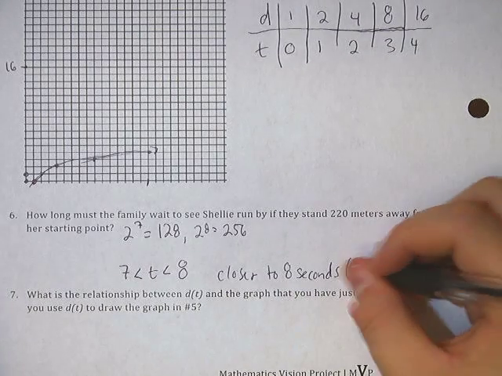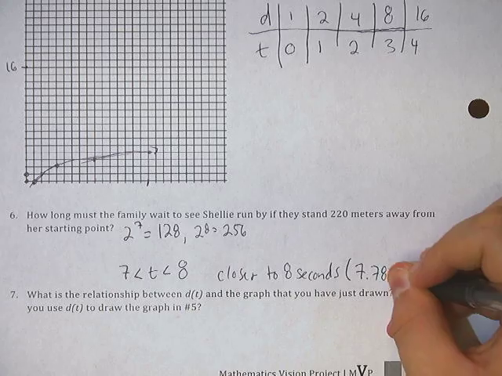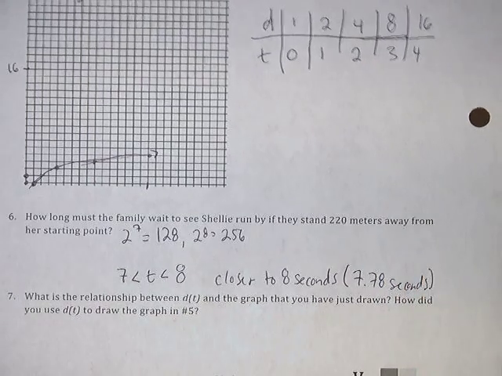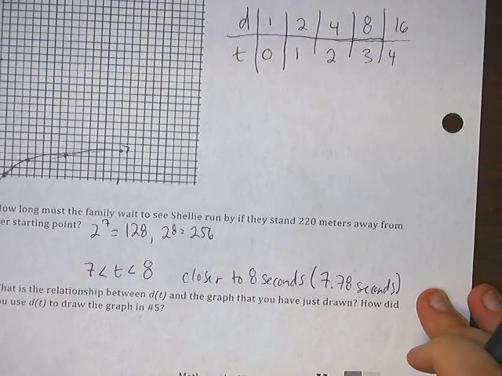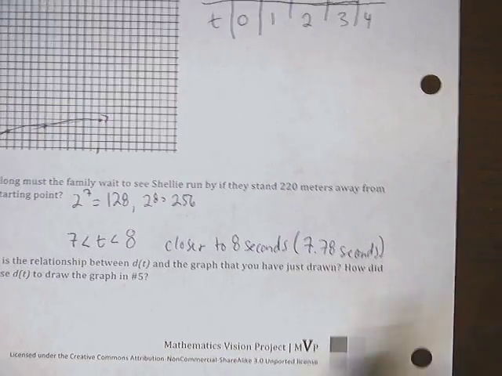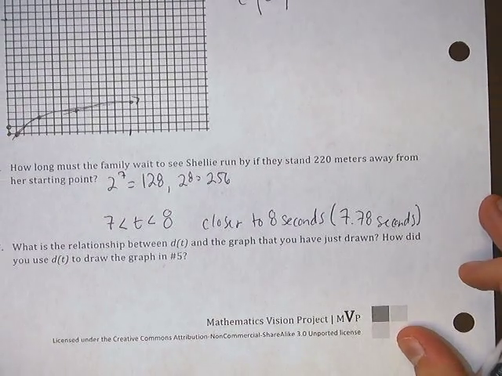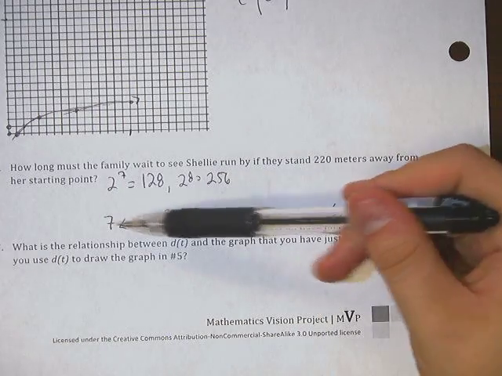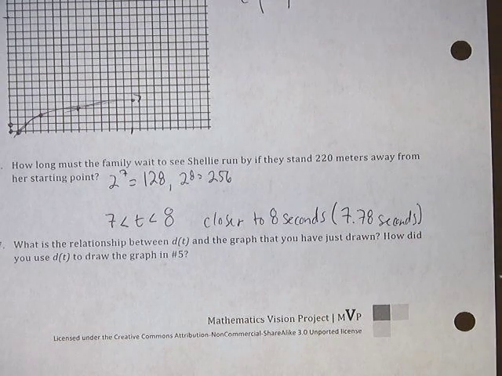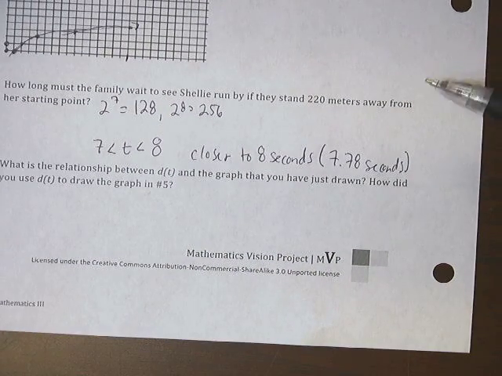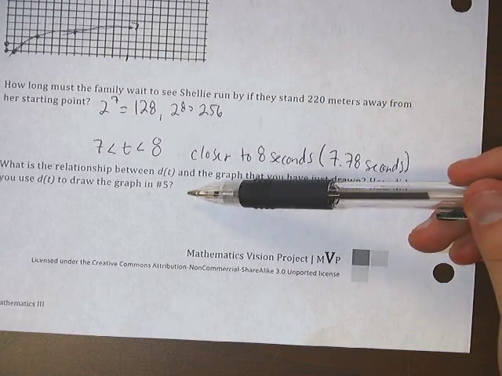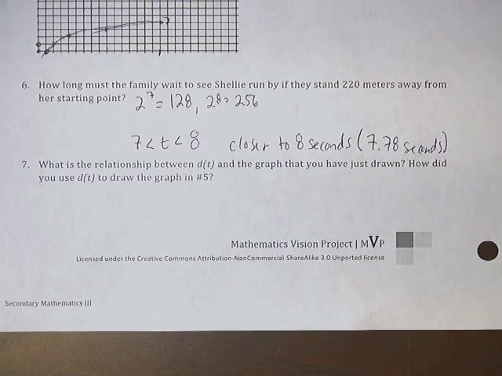Looking at 220, I'd say it's a lot closer to 256. So it's going to be closer to 8 seconds. Now, I actually went ahead and did the math on this one, and she would have to wait exactly 7.78 seconds. So there's the actual math. And this is a skill that we're going to be using a lot more as we go into Module 2, being able to do this kind of a gut check on which ones are probably going to be closer to.